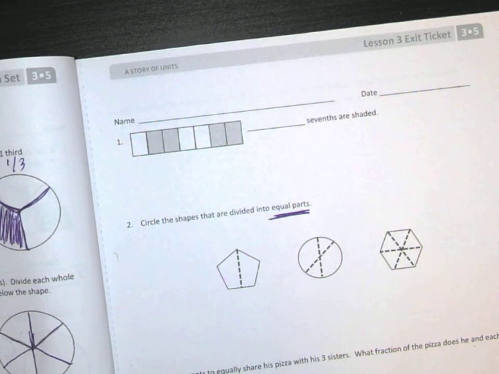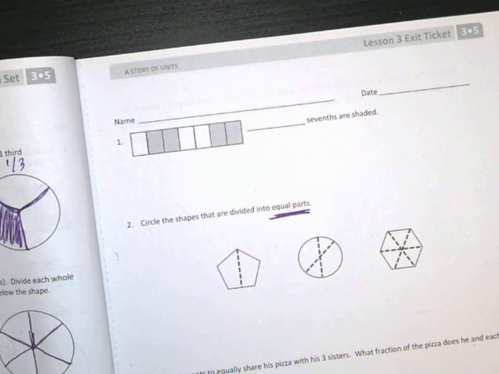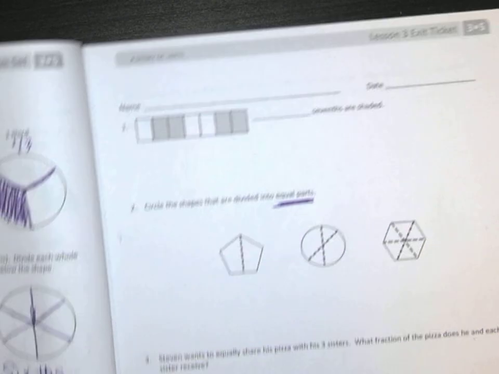You all did very well. We got 78.7% mastery on our last assessment. Give yourselves a round of applause, a pat on the back, and I will see you all next lesson. Good luck on your exit ticket.